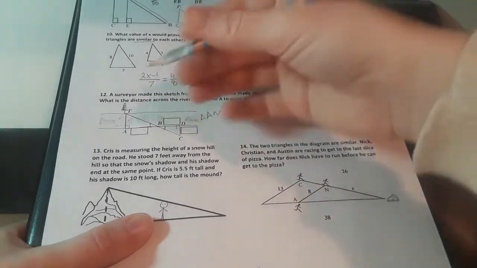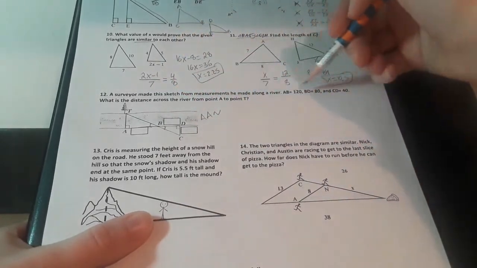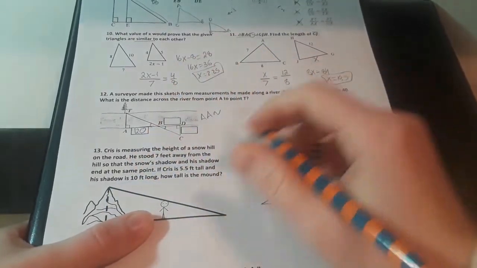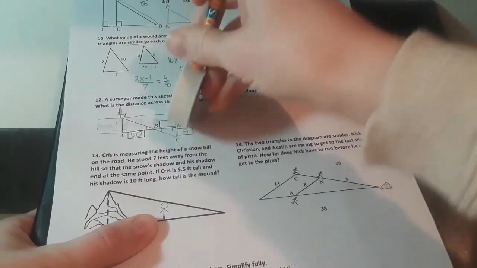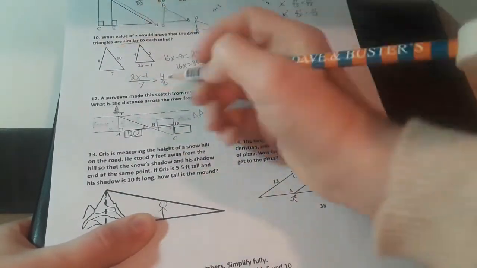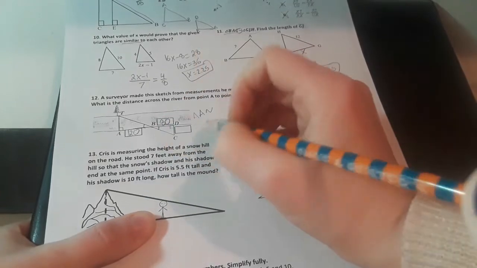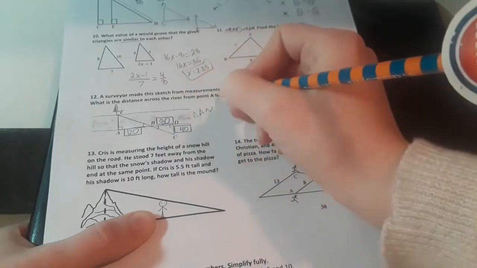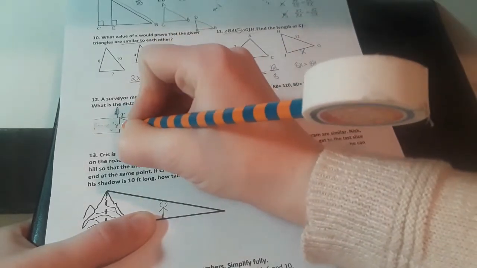So a surveyor makes a sketch for measurements he made along a river. So AB is 120. We're just going to fill in this diagram here. BD is 80, and then CD right here is 40. We are trying to find the distance across the river from point A to point T, so that's this right here, so I'm going to call that x, all right?